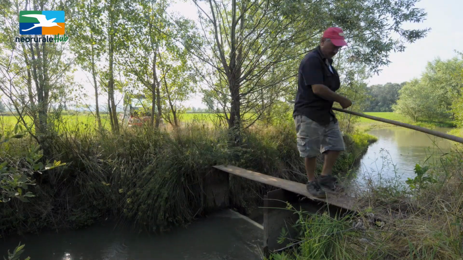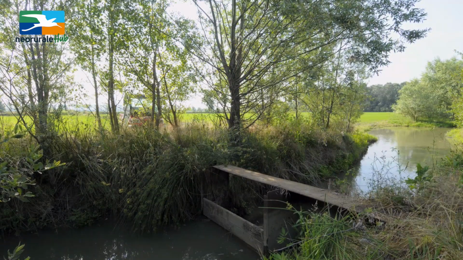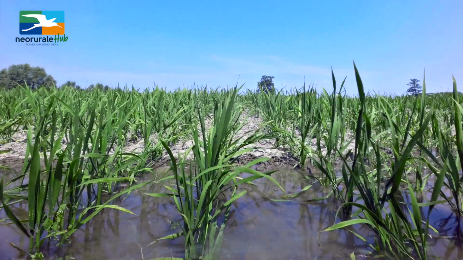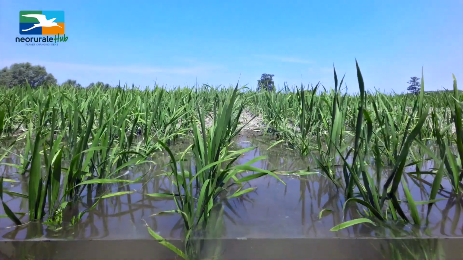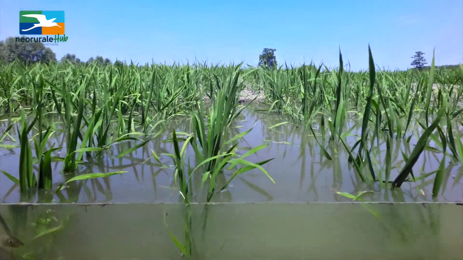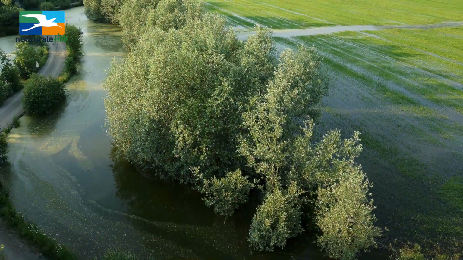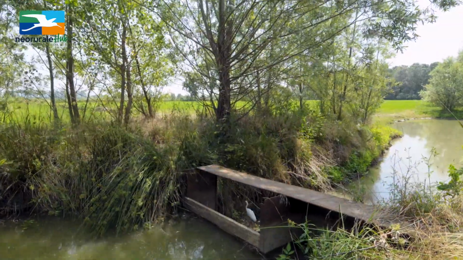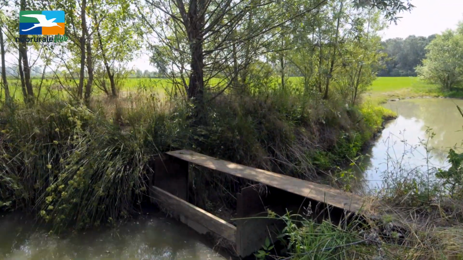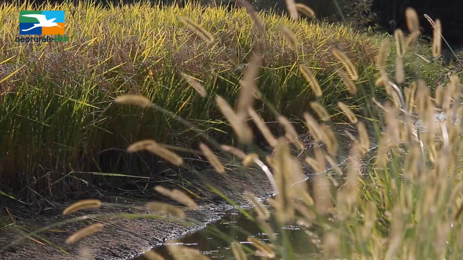By adjusting the height of the main channel using water gates, it is possible to achieve a uniform flooding of the rice paddy and of the whole wet area. On the contrary, the drying out of the rice paddy is done by lowering the wetland level.